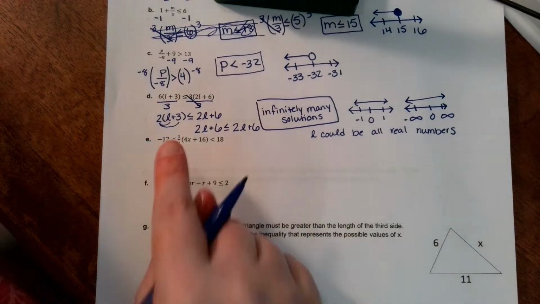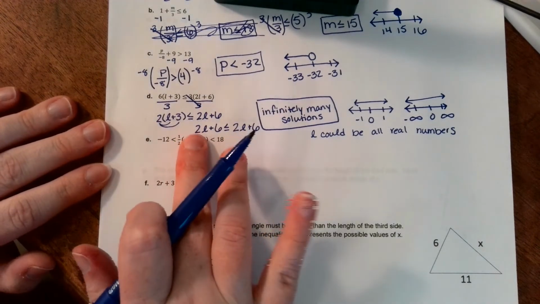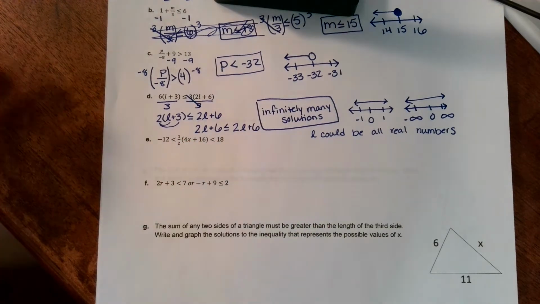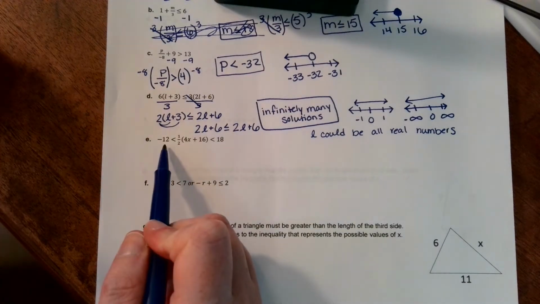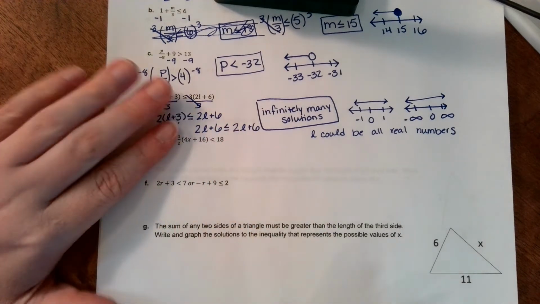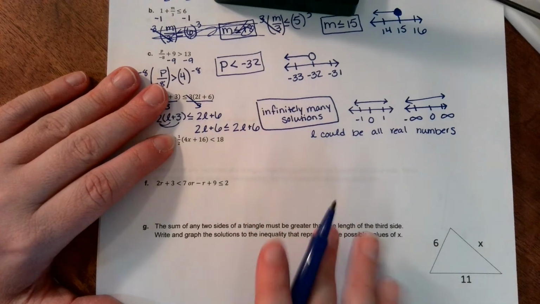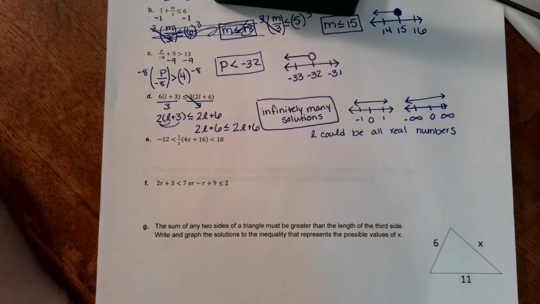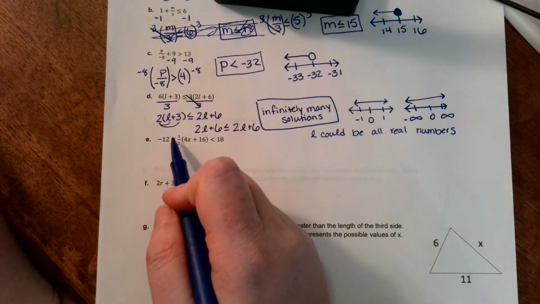Alright, E. So this is kind of funky because you have 2 inequality symbols. What this means is that the expression in the middle is greater than negative 12 but less than 18. It's somewhere in between these 2 values. So when we solve this, we're going to treat these as 2 separate inequalities, but we're going to work them at the same time.